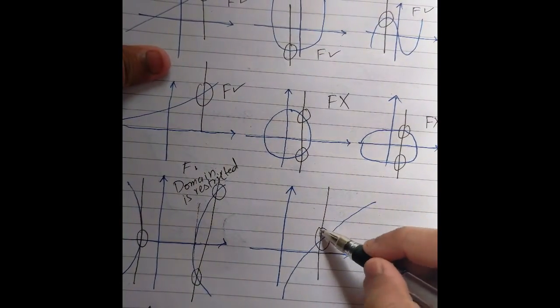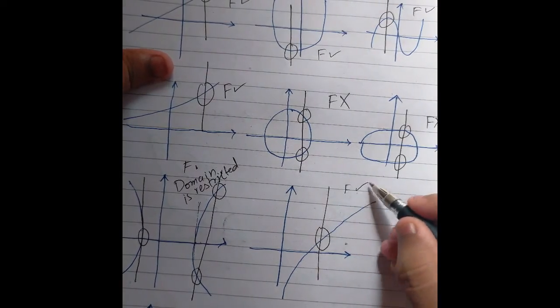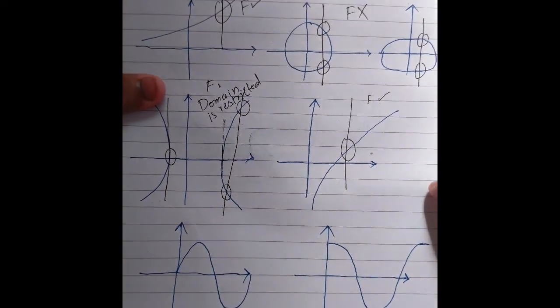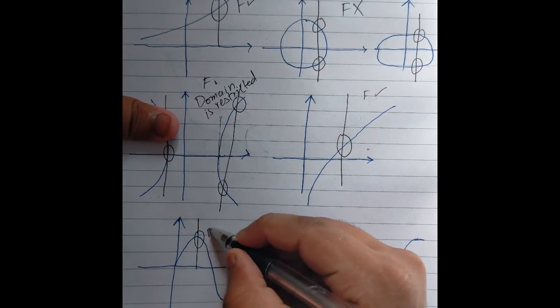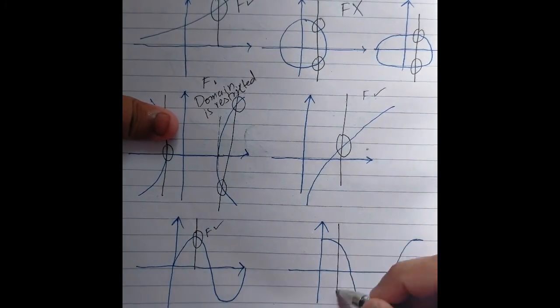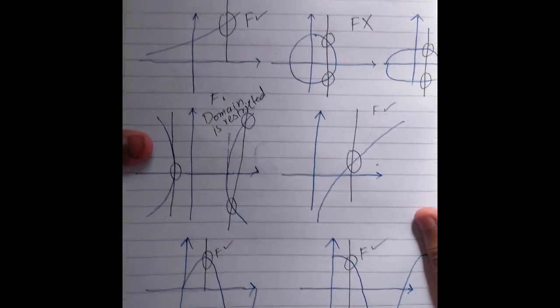Here also, this log function is a function, and finally I have the sine function and the cos function. This is also a function.